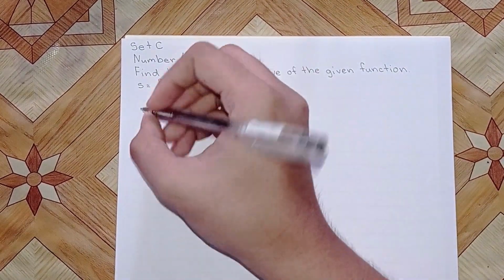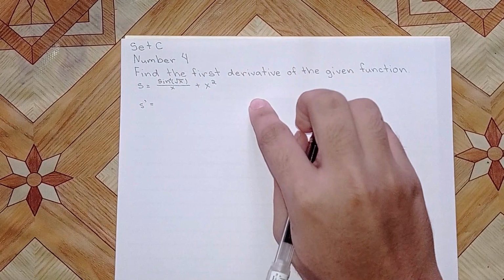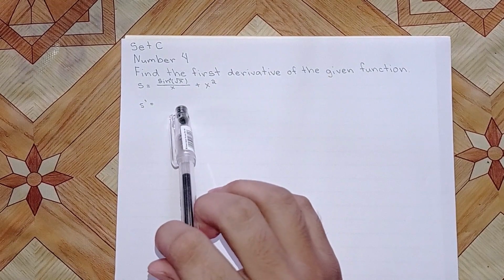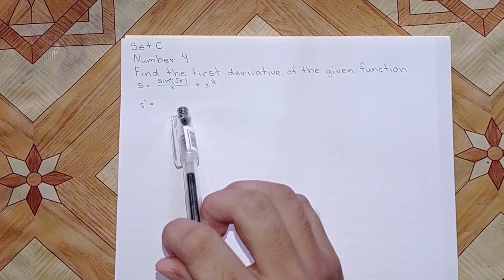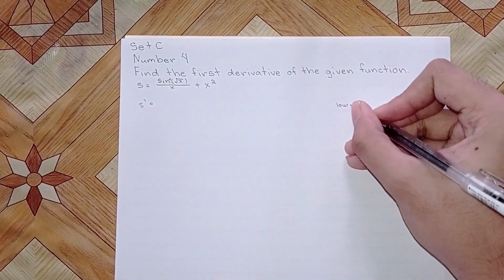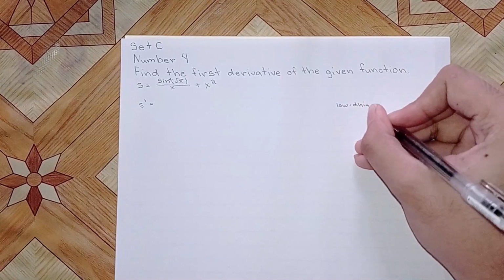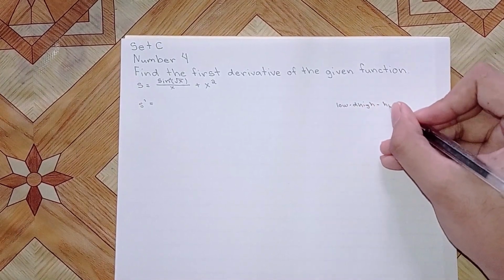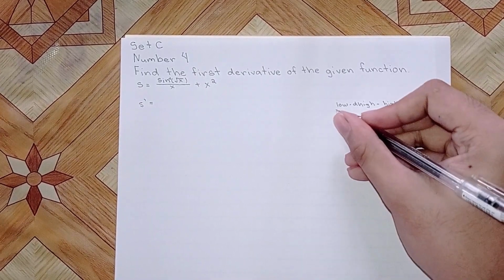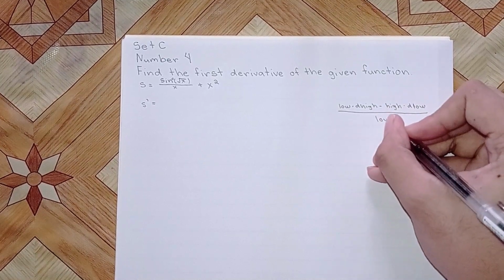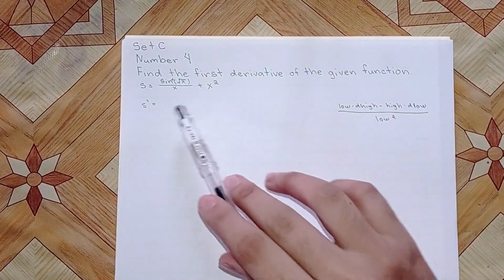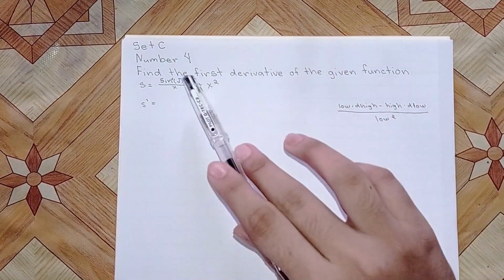So the derivative of s is s prime equals to, if we take a look at the first term, the arc sine square root of x all over x, we can say that we can apply the quotient rule, which is the low times the derivative of high minus high times the derivative of low over low squared. Of course, the low that we are talking about is the denominator, and the high that we are talking about is the numerator.